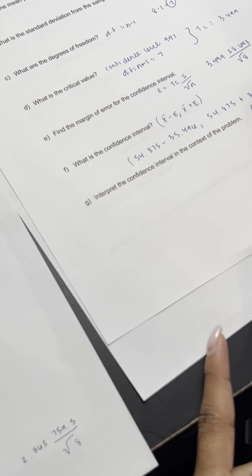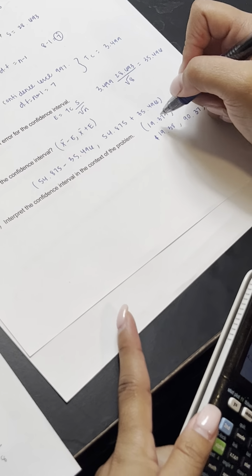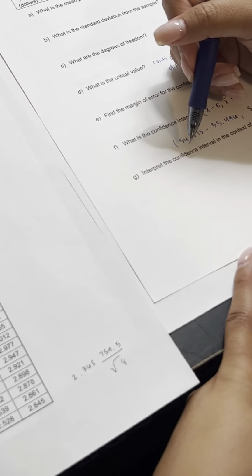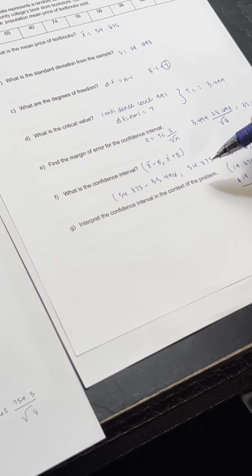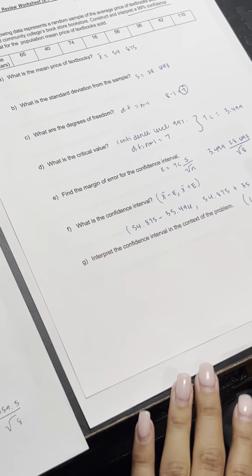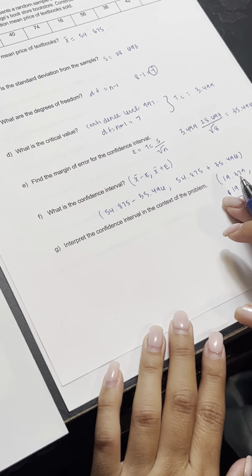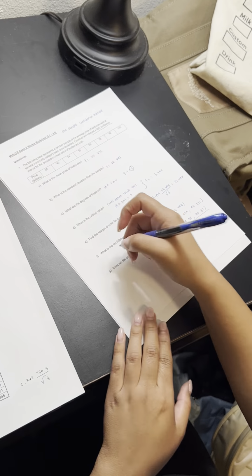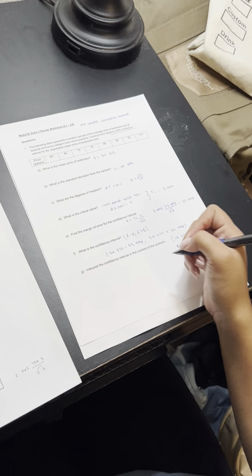Now that we have our confidence interval, the last letter says, interpret the confidence interval in the context of the problem. This is where we get our numbers and conclude our claim. So we are going to write it out.